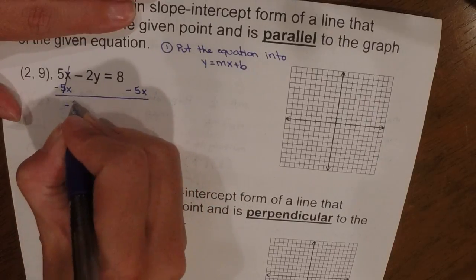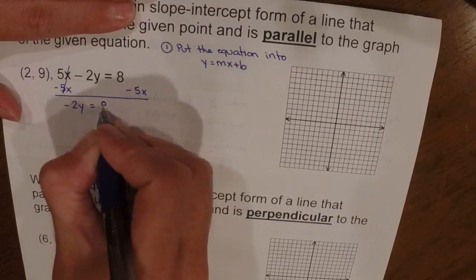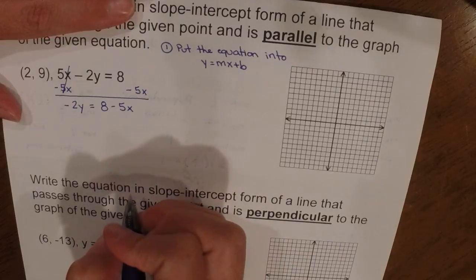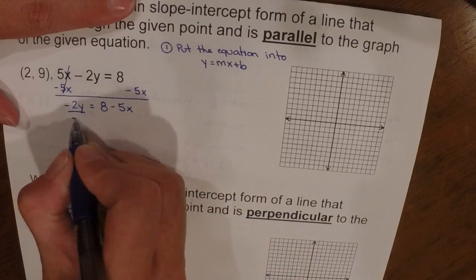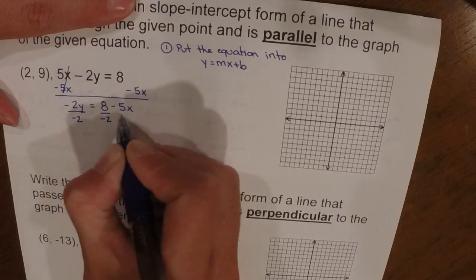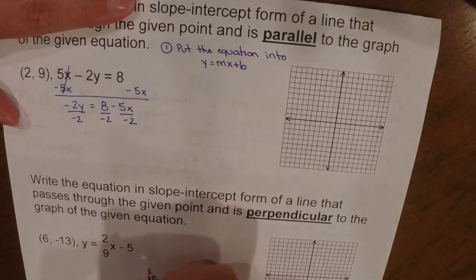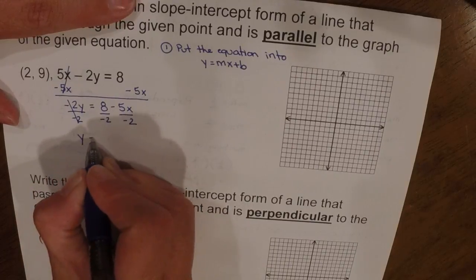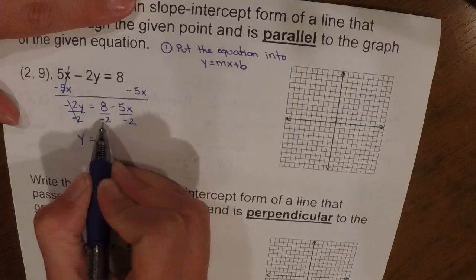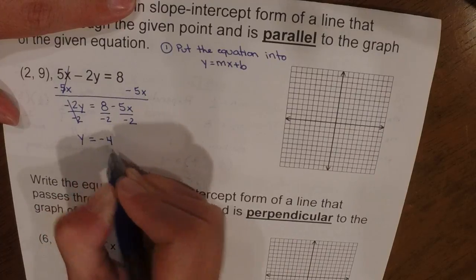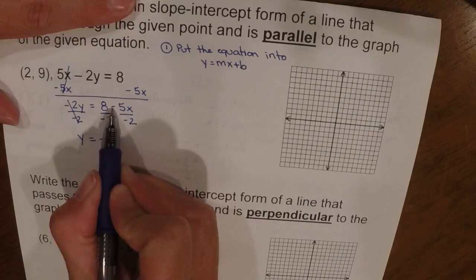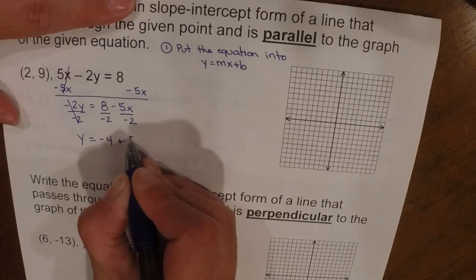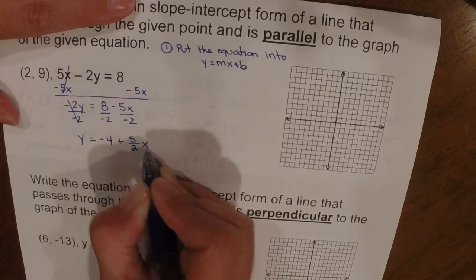I now have negative 2y equals 8 minus 5x, and then I would have to divide by negative 2. And remember, we have to divide everything. So now these would cancel, and I would get y equals 8 divided by negative 2 would be negative 4, and then negative 5 divided by negative 2 would be positive 5 over 2x.